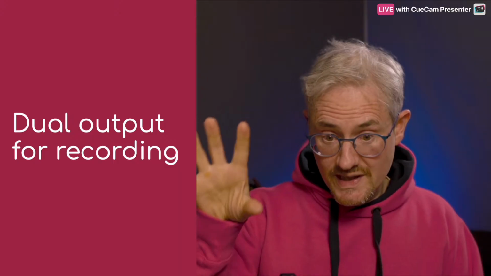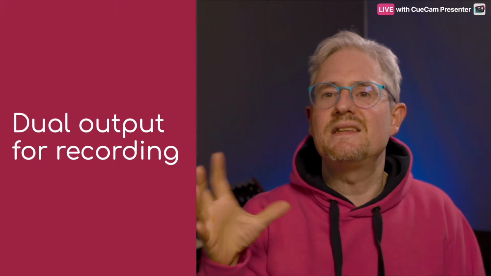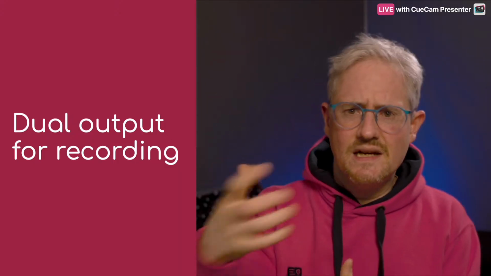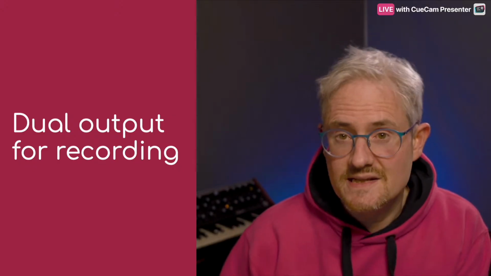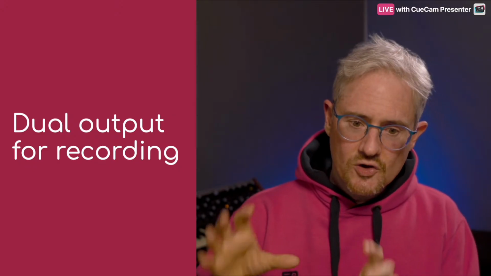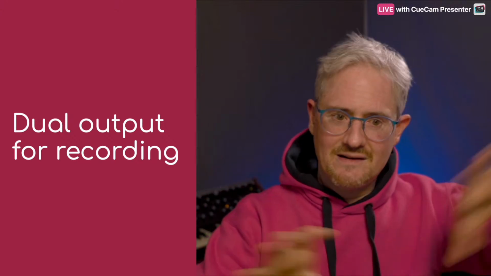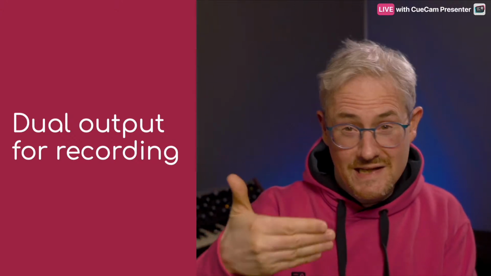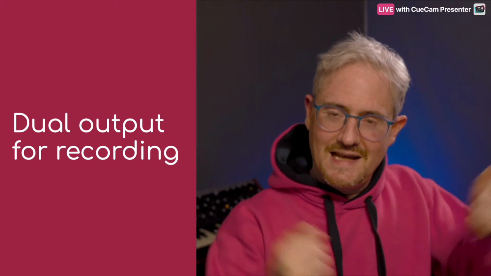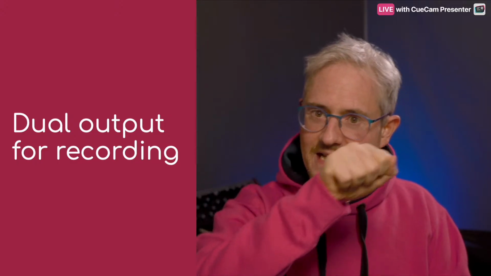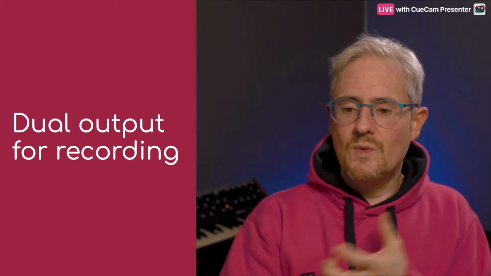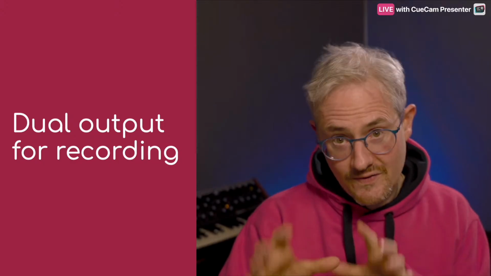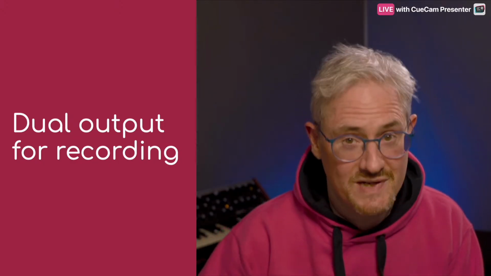So dual output recording, and I still need to tidy up my vertical mode, but unlike say Ecamm or OBS's dual output stuff, you're not having to maintain two parallel scenes for everything, because CueCam is really in charge of laying out that content. You're never saying this goes to this XY coordinate. It's just saying this is the content.